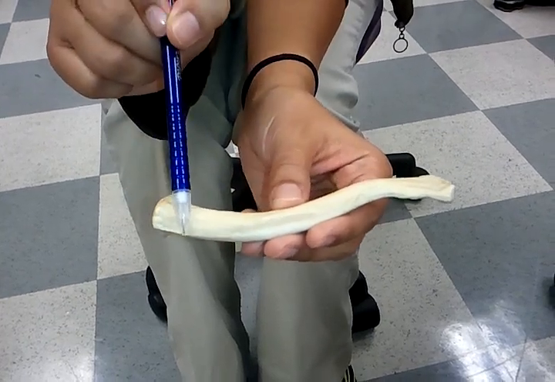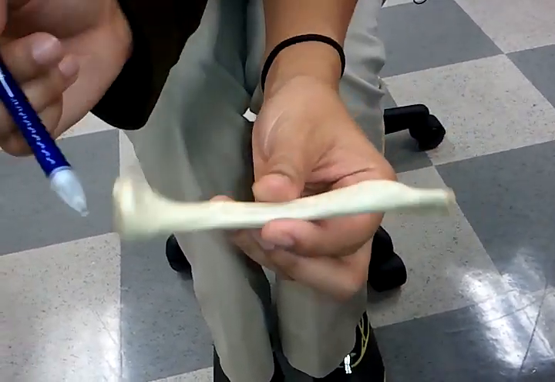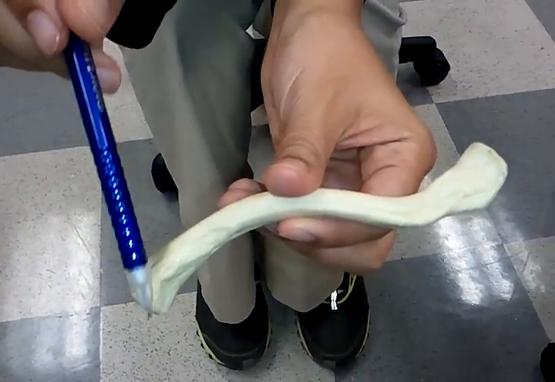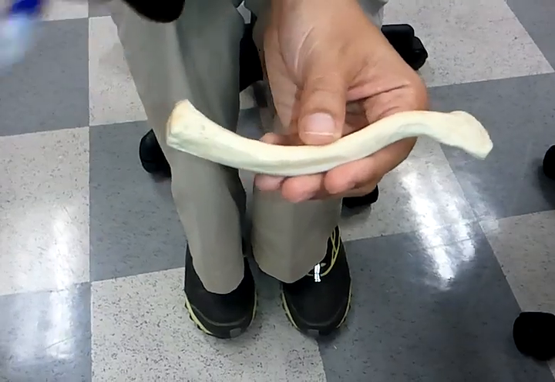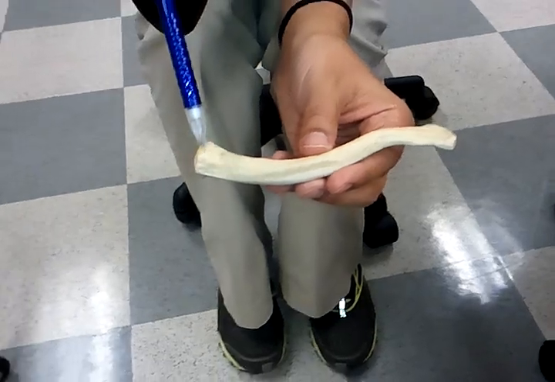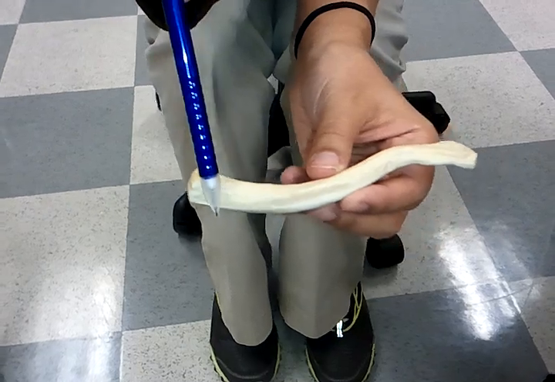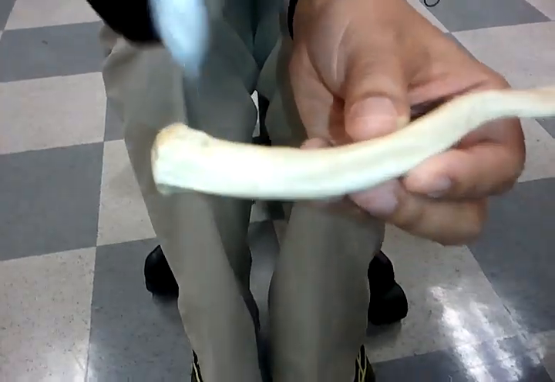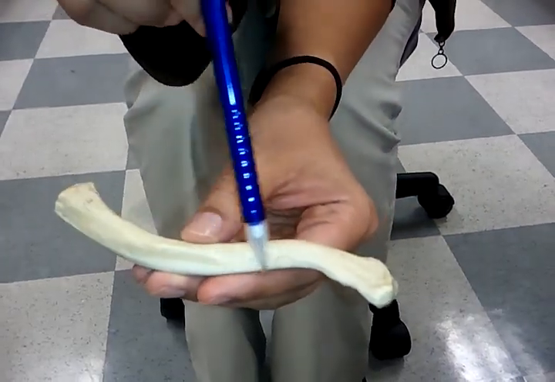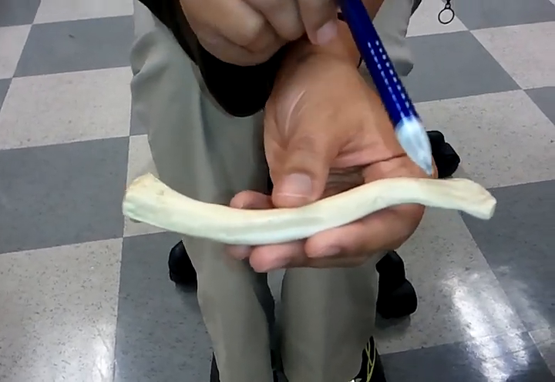You know it's left because first of all, this is superior, because if you look at the bottom, there's a lot of ridges, so that's the inferior. So now that you've established that, you know that this is left because it's more convex at the sternal end, facing anteriorly, and then it's more concave at the acromial end, facing anteriorly.